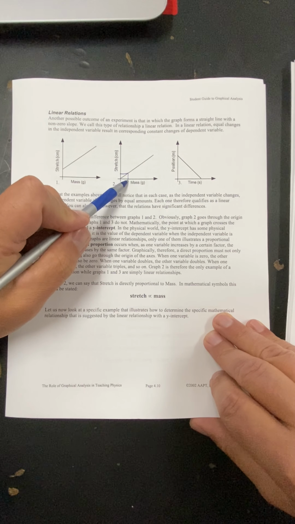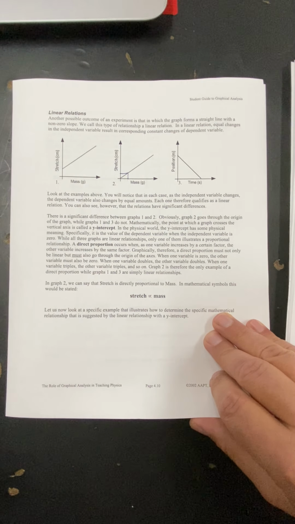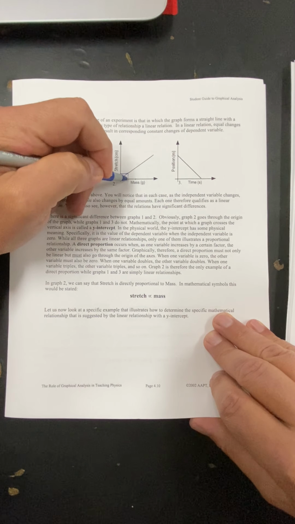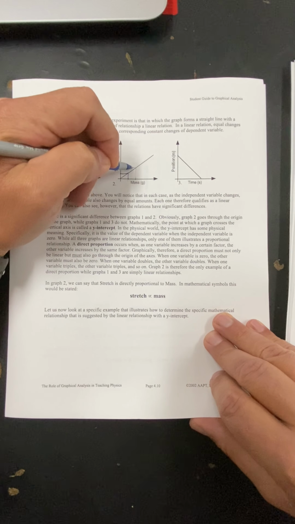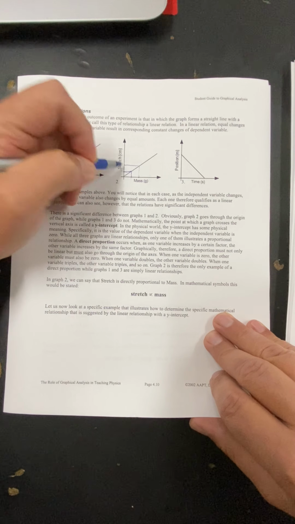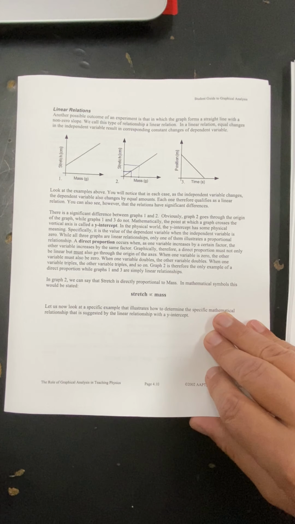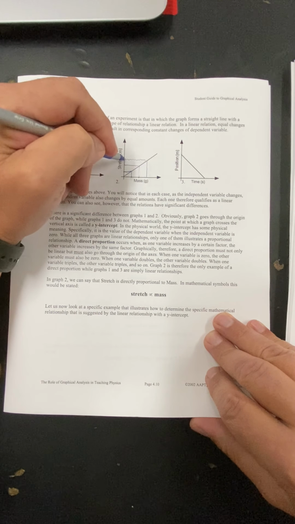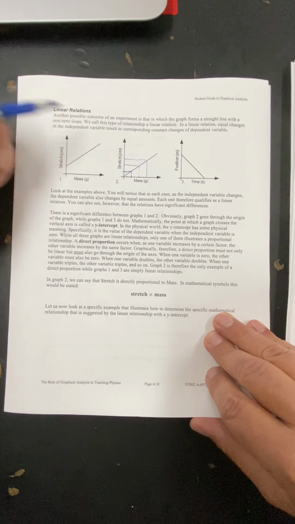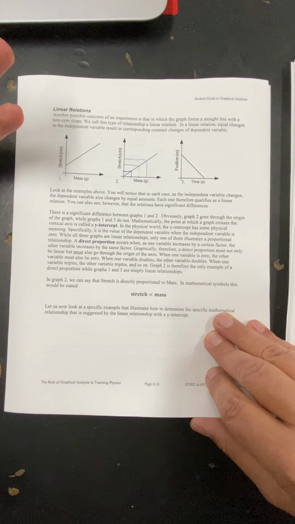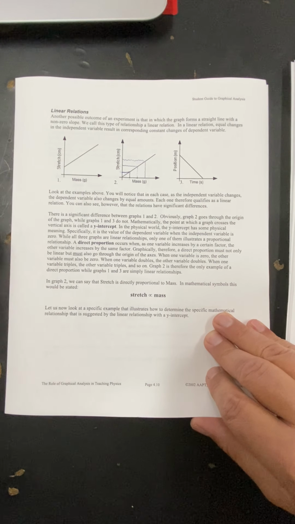In this case, this amount of mass produces this amount of stretch. Well, if you double the mass, so 2 units of mass, what has happened to the stretch? If you double the mass and you end up doubling the stretch, that means it's a direct proportion. 3 units of mass would produce 3 units of stretch. So that's a direct proportion. We like those. If you ever get a direct proportion, your job is going to be pretty easy when you go to write the equation.